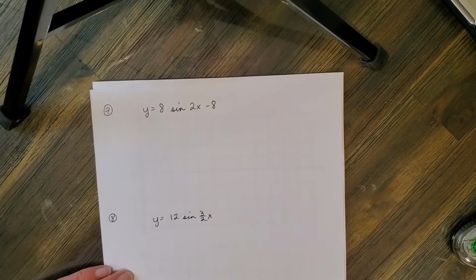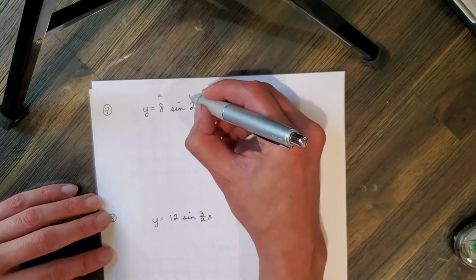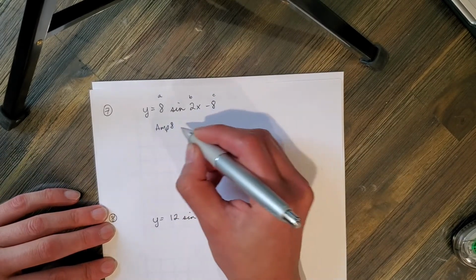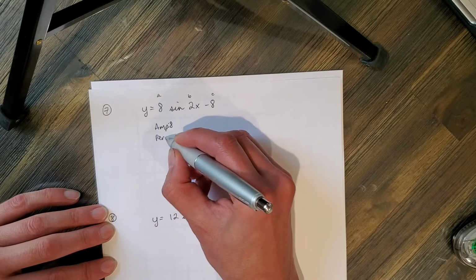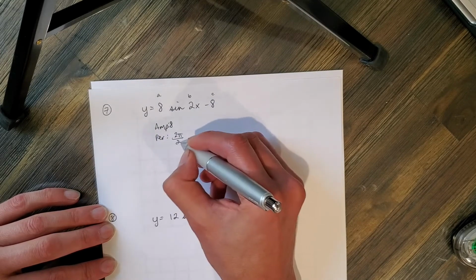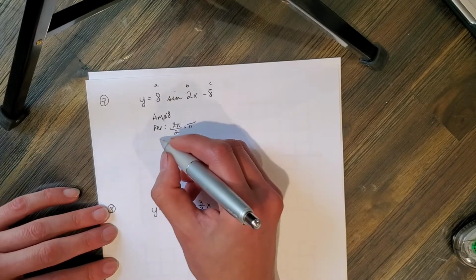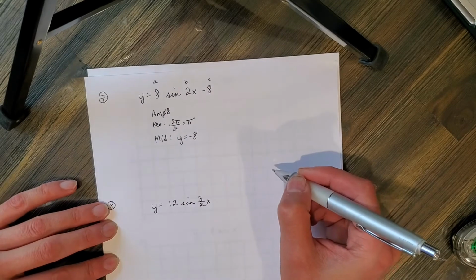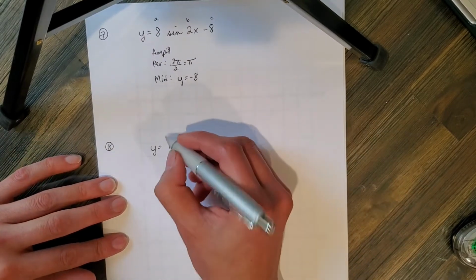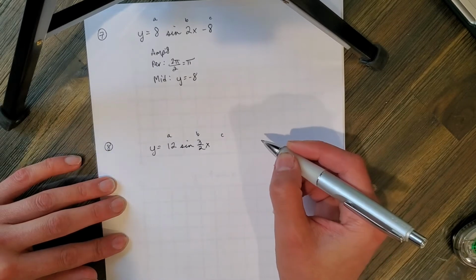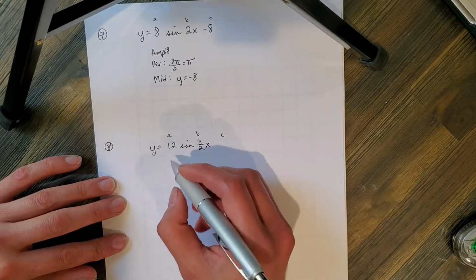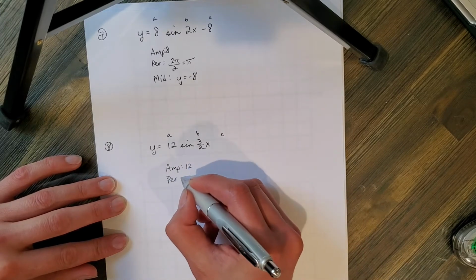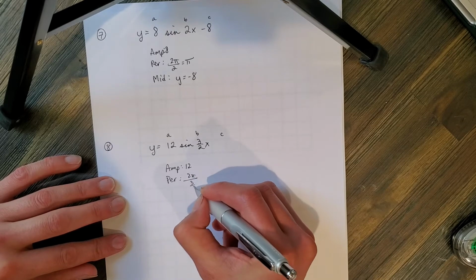And then the midline is going to be y equals -3. Okay, 2 more to go. Notice this one here. We have A, B, C. Okay, so the amplitude is 8. The period is going to be 2 pi over 2, which is just pi. And then the midline is going to be y equals -8. And finally, oh, there's a fraction there. We have A, B, and then C, which is 0. So this is going to be, amplitude is 12. The period is going to be 2 pi over 3 halves.